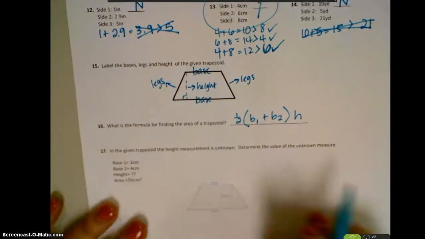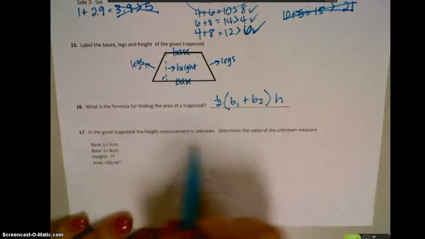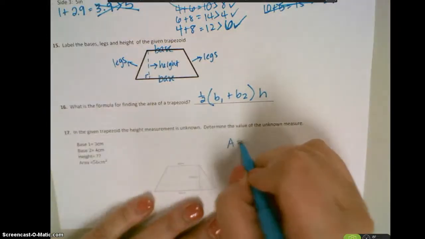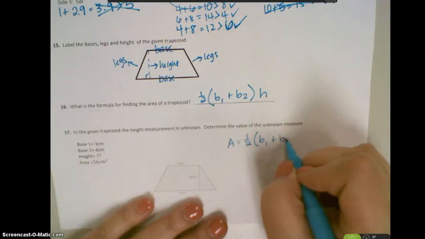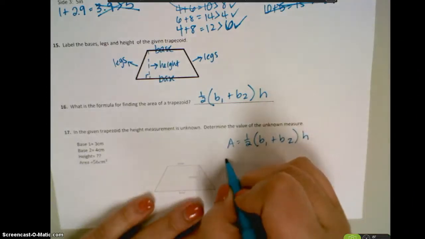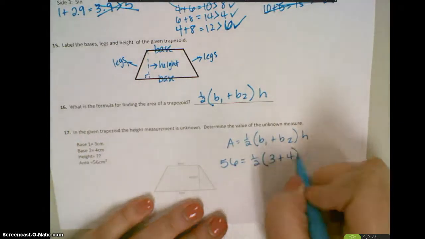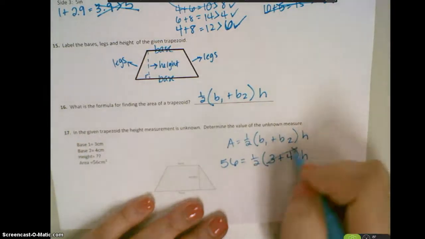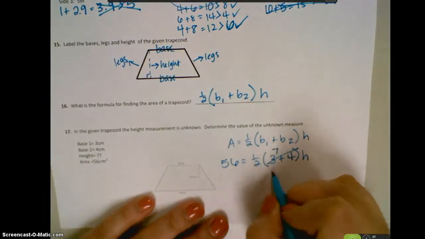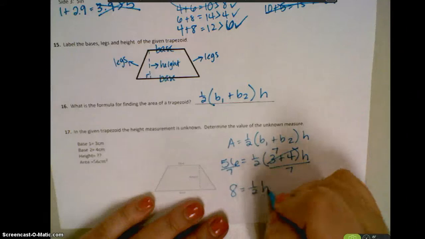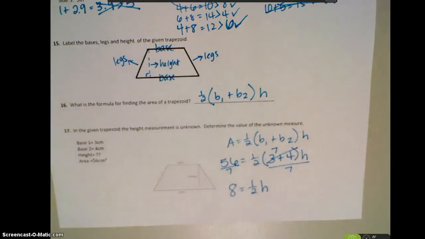That's your formula. And number 17, in the given trapezoid, the height measurement is unknown. Determine the value of the unknown measure. So I'm going to do this by saying that the area is 1/2 base 1 plus base 2 times height. The area is 56 equals 1/2 of 3 plus 4 times the height. 3 plus 4 is 7. Okay, so I'm going to divide 56 by 7. So now I have 8 equals 1/2 times the height. So I still have to deal with my half. You could have taken half of 7, which would have been 3.5, and then divided both sides by 3.5, but I don't really like to divide by decimals if I don't have to.